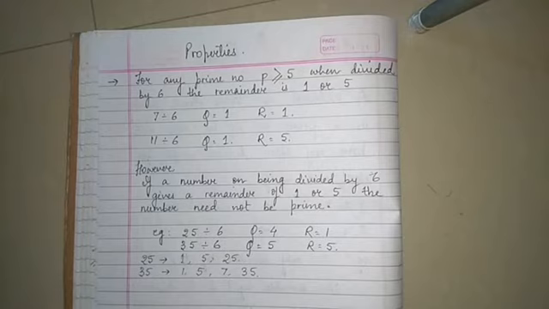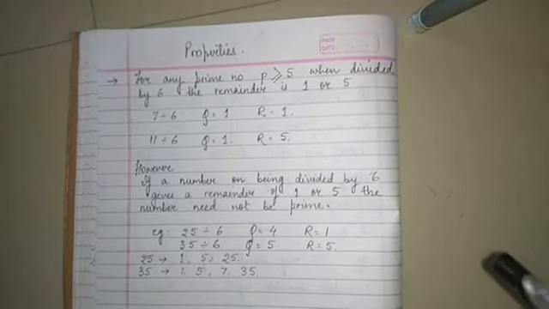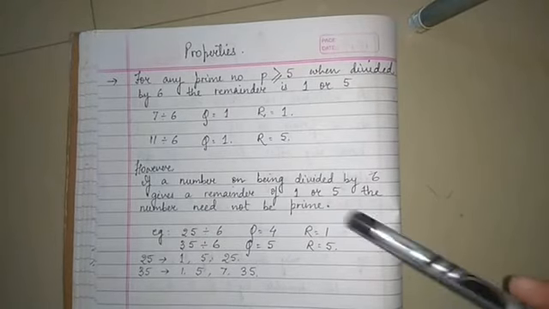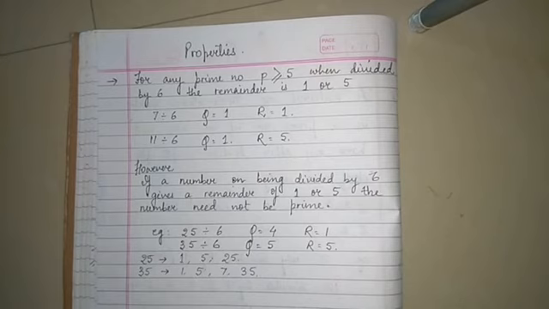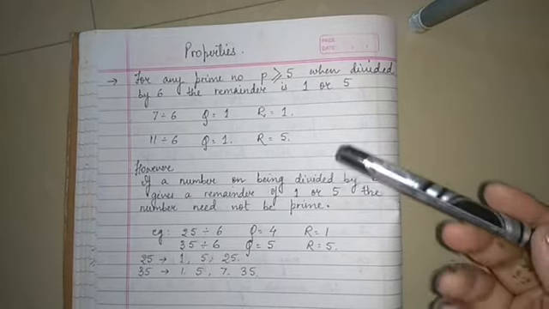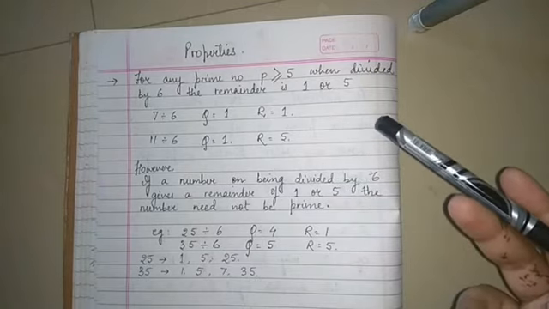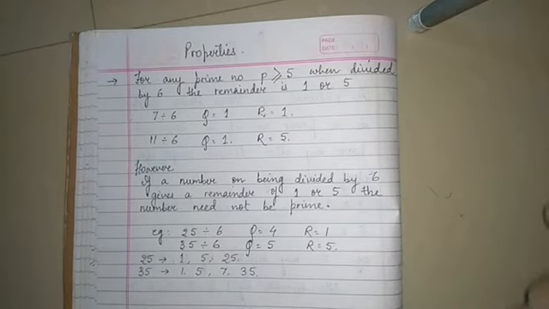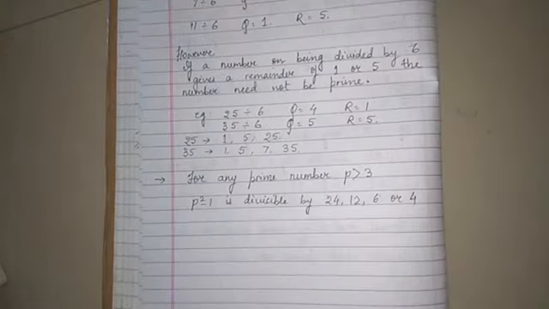So it means that if we divide a number by 6, it may or may not give 1 or 5 as a remainder, but this doesn't mean that the number needs to be prime. A number can be composite also, but when a prime number is divided by 6, the remainder needs to be 1 or 5. Okay, so moving on to the next property.